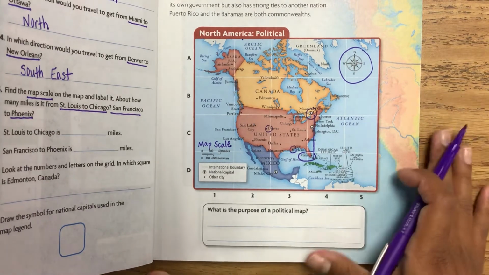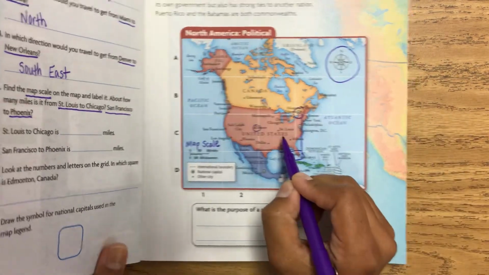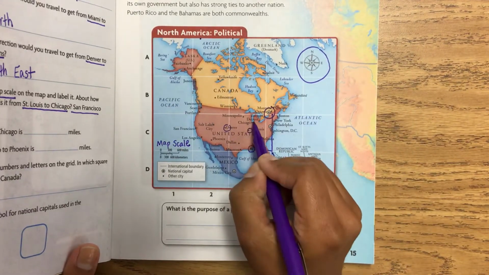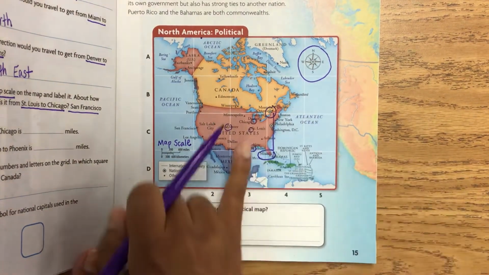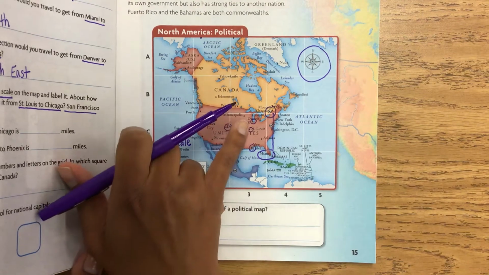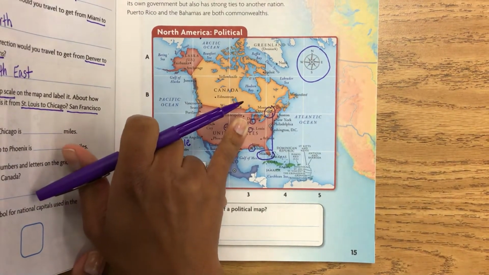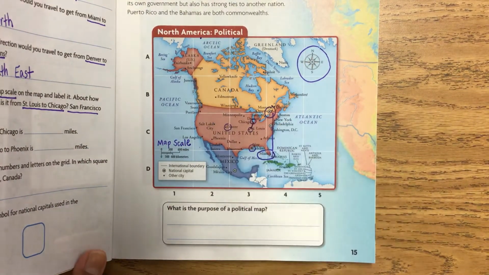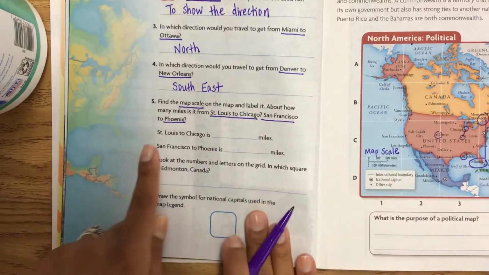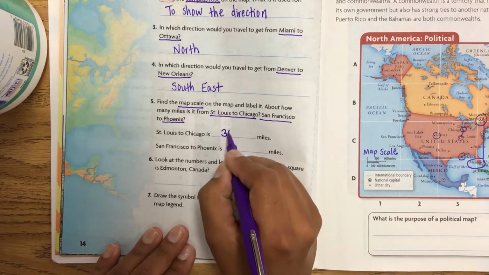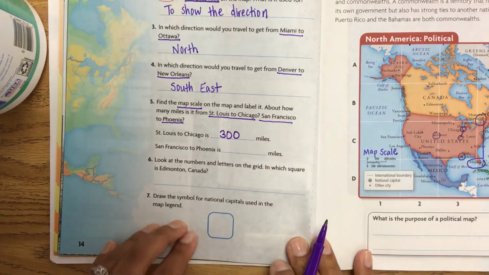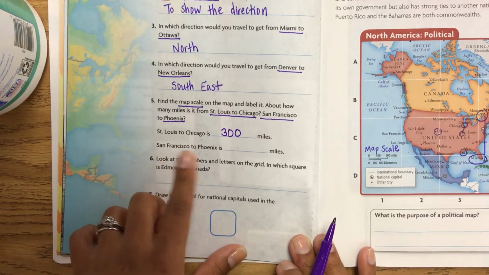So let's take a look from St. Louis to Chicago. Here's St. Louis, and here is Chicago directly north of it. So if I take my pinky finger, it's about half of my pinky finger. So that's about 300 miles away. So let's go ahead and fill in the first one. St. Louis to Chicago is 300 miles. The next one is San Francisco to Phoenix.